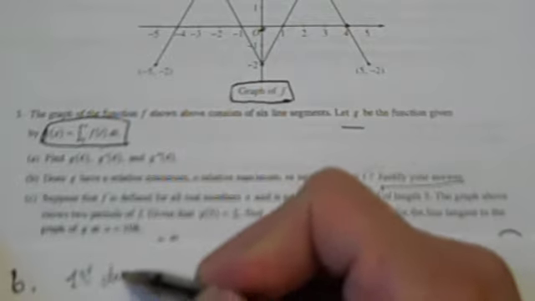Again, this is about g, and we want to work on the first derivative test of g, which means g prime, and we are setting g prime equal to 0. Now remember, g prime is f. And so when setting g prime equal to 0, we're setting f equal to 0. Now let's take a look at the f graph.